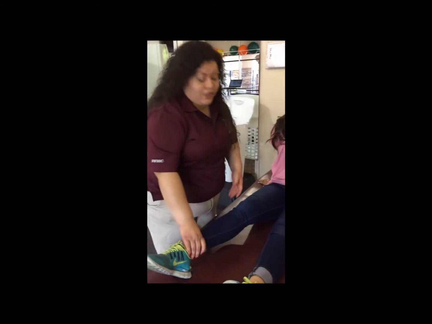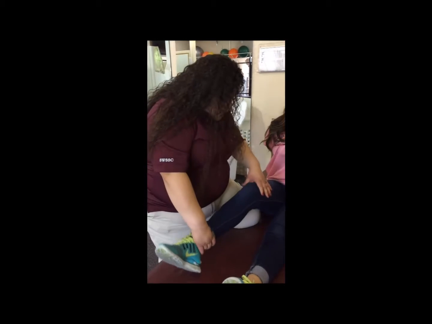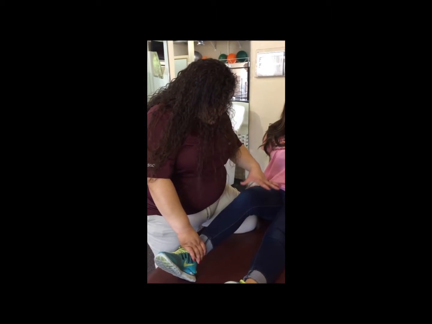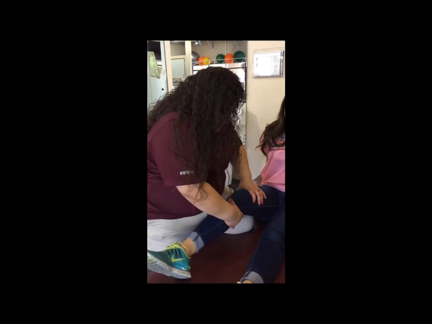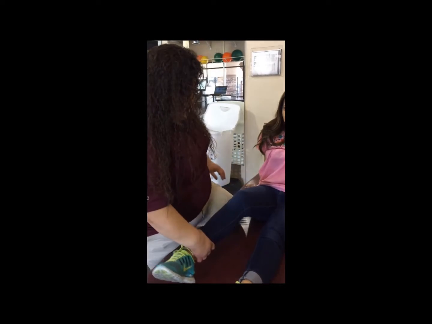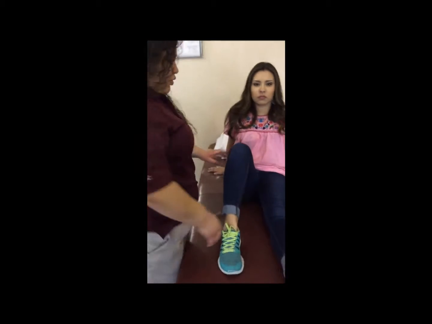And a modified way to do this, if you have a bigger athlete, football, linebackers, you take your knee and you put it underneath their leg. You put your supporting hand right here on top and just pull forward. Just like that.